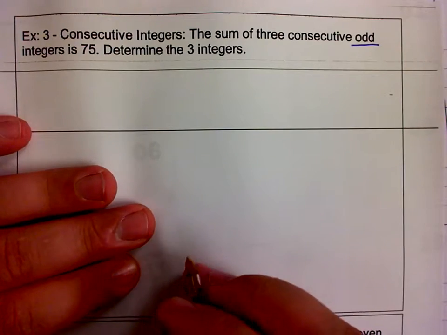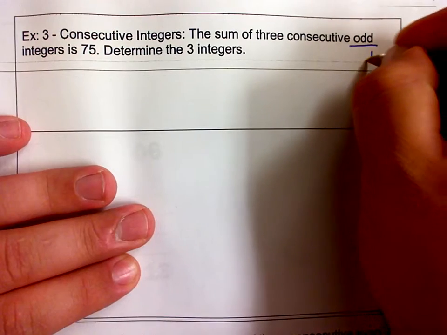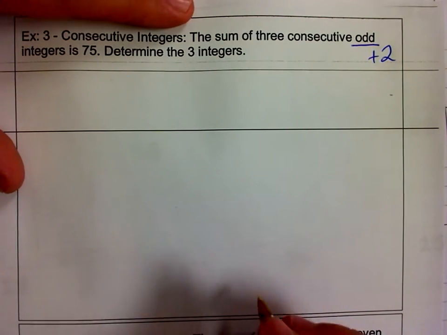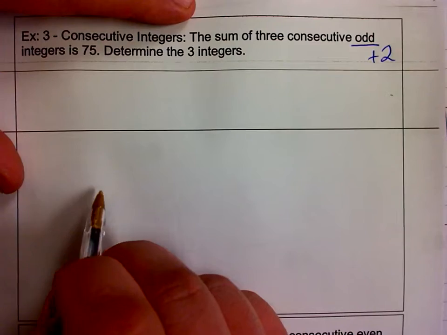So almost everything is the same in this problem, except we notice the word odd. That means anytime we see odd or even in a problem, instead of adding 1, we're going to be adding 2 in this one. So we're still dealing with three consecutive integers.